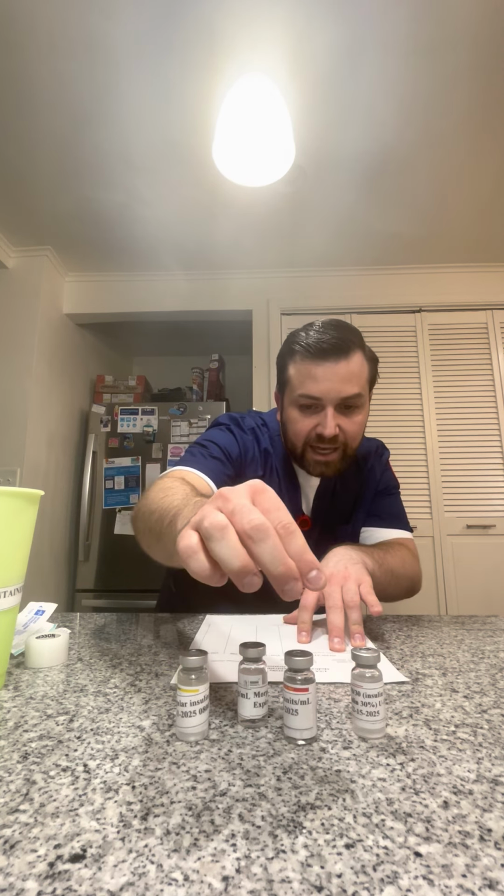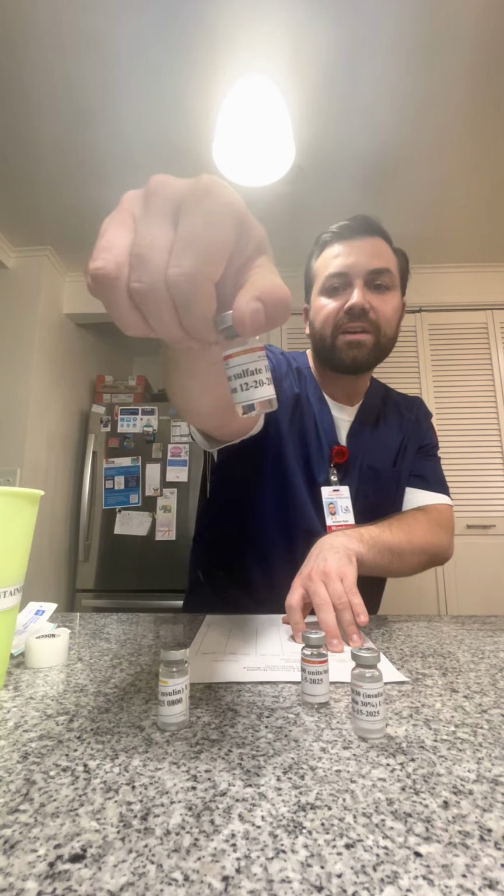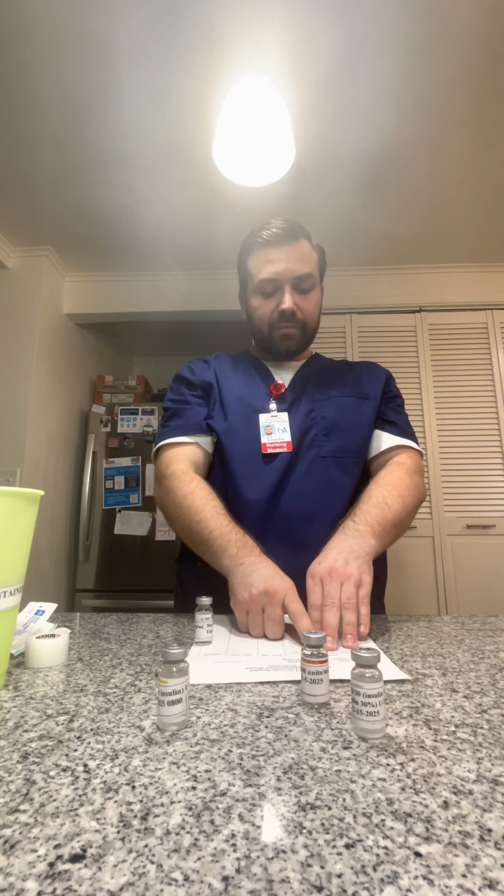I'm going to go ahead with the first check and do this at the same time. We have morphine sulfate, 10 milligrams per milliliter. The dose is 5 milligrams, but after doing the calculations, I'll be administering 0.5 milliliters, and I did check that with another nurse.